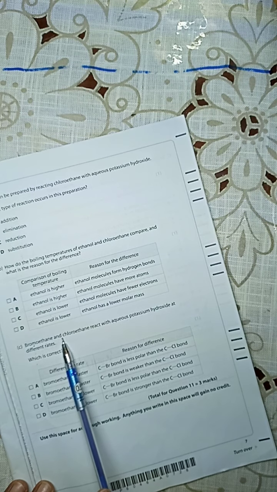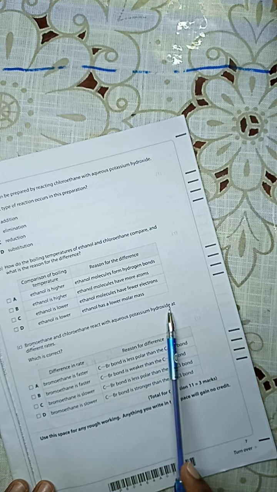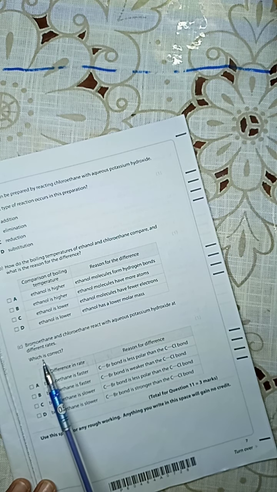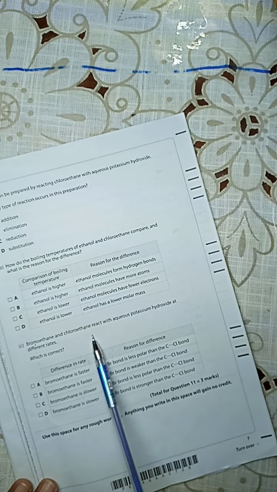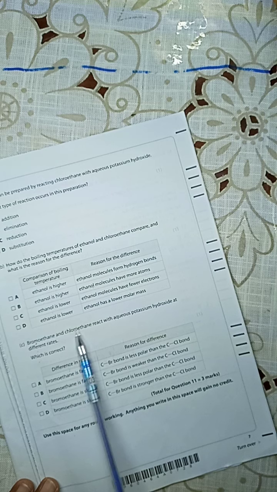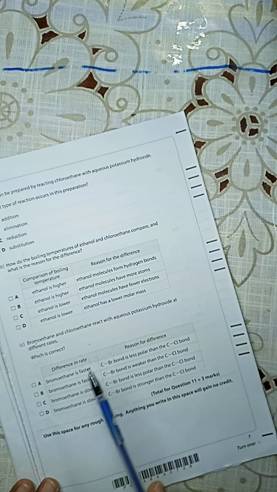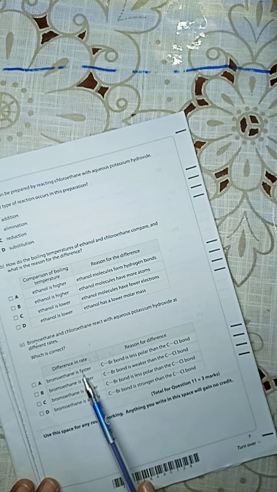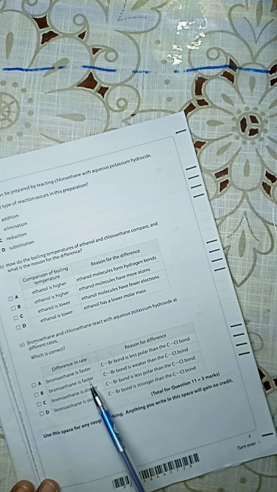Then bromoethane and chloroethane react with aqueous potassium hydroxide at different rates, which is correct. Then that's a kinetic factor. Then the difference in rate: compared to chloroethane, in bromoethane the C-Br bond is longer, easy to be broken. Then bromoethane reacts fast. Then the first 2 choices are correct.